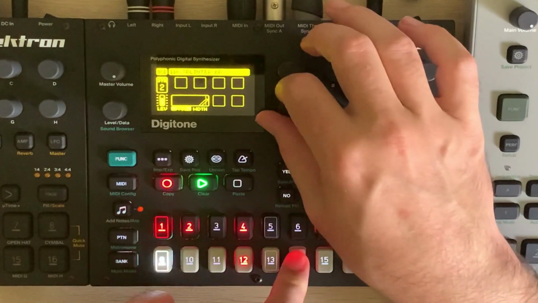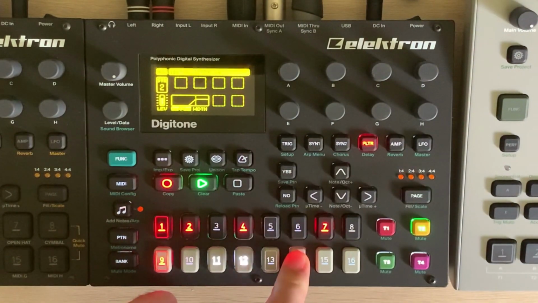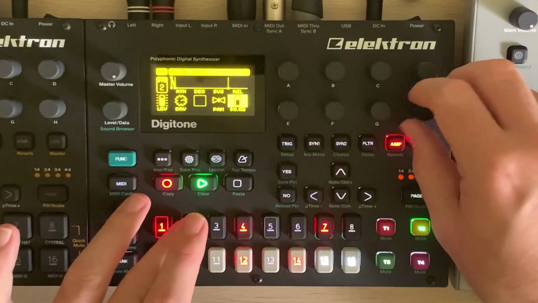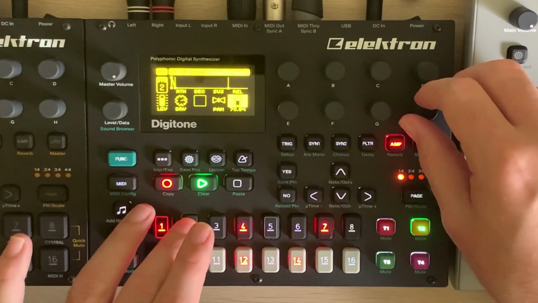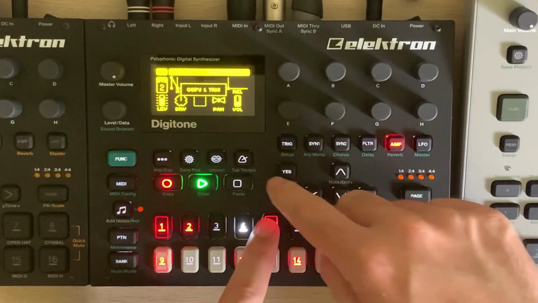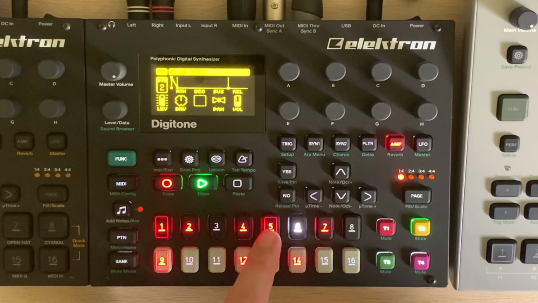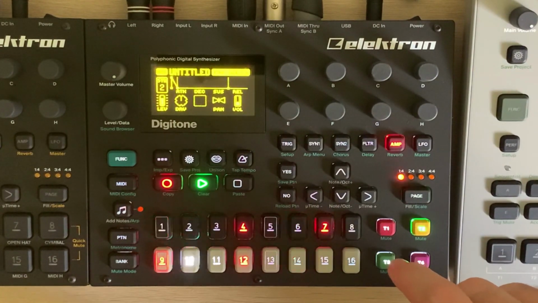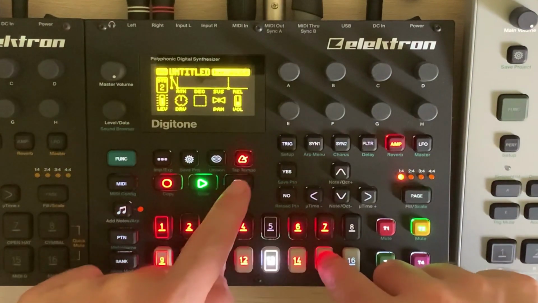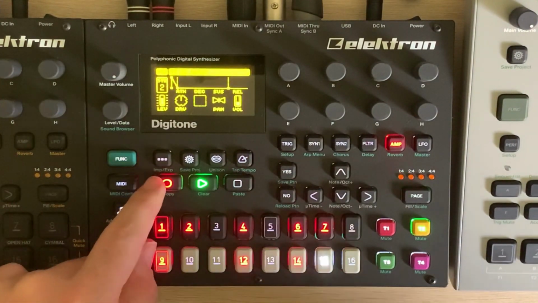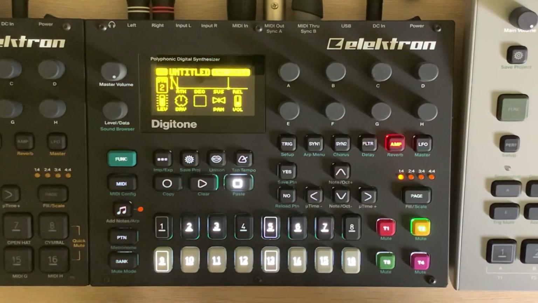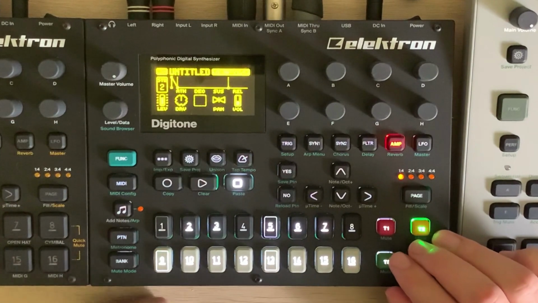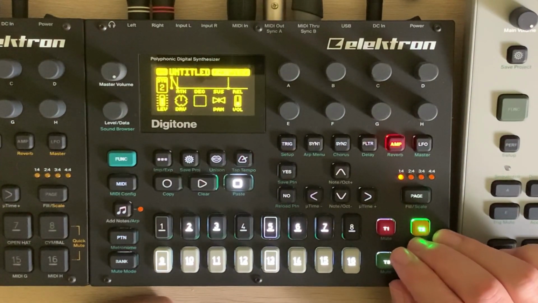Let's look at the filter here. Take out some of the low end. Make this a little bit quieter again. Maybe have this one here. Okay, so that's 3 sounds on one track. That's already 5 different sounds on 2 tracks and only using 2 voices. So talk about efficient programming here.